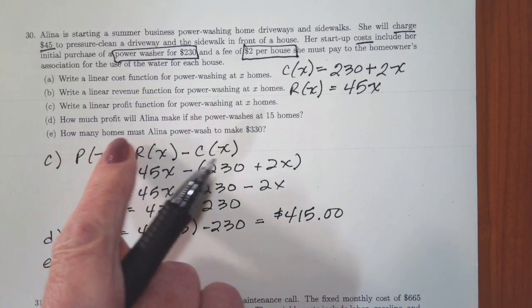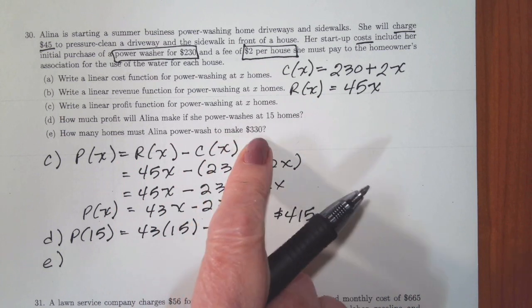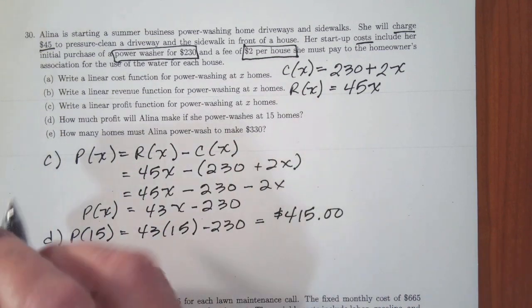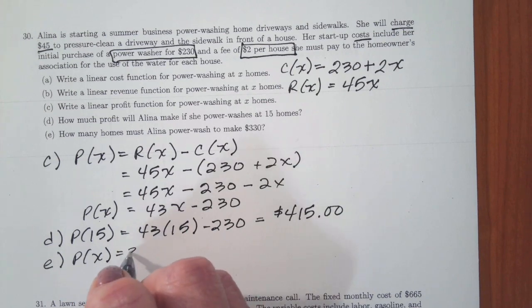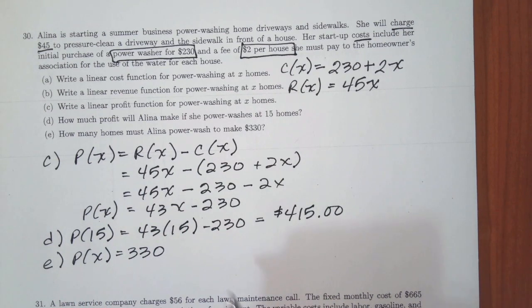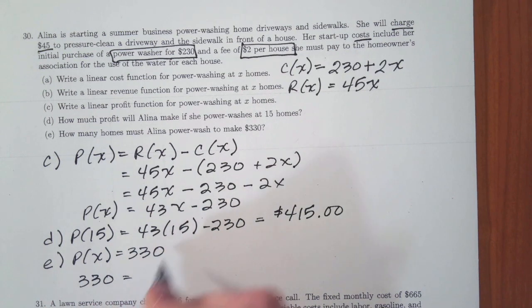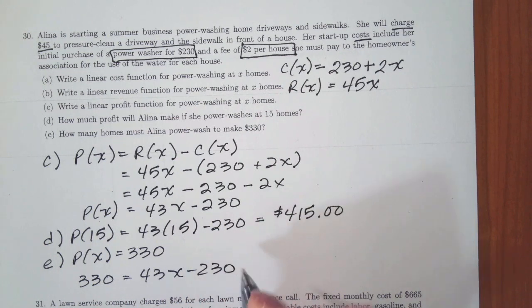Now, how many homes must she power wash to make 330? That means when P of x is equal to 330. So I take 330 is equal to 43x minus 230.